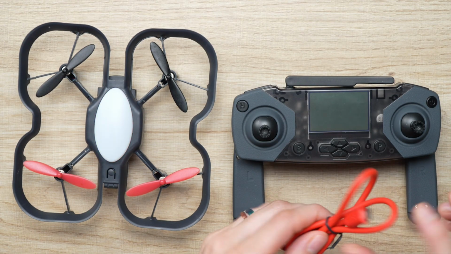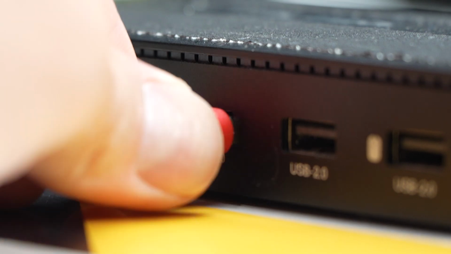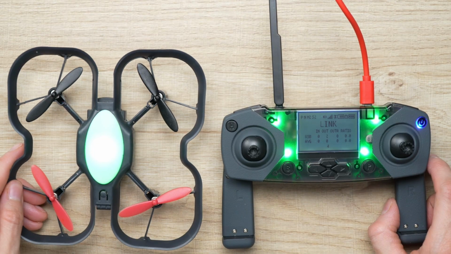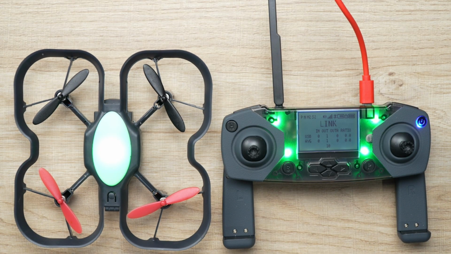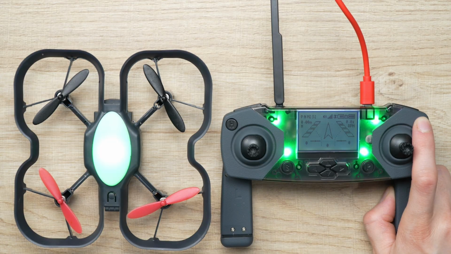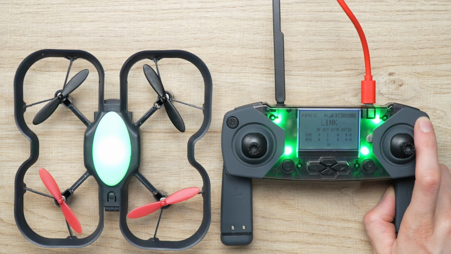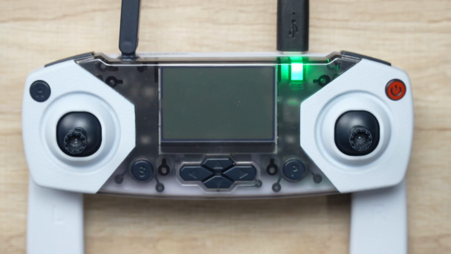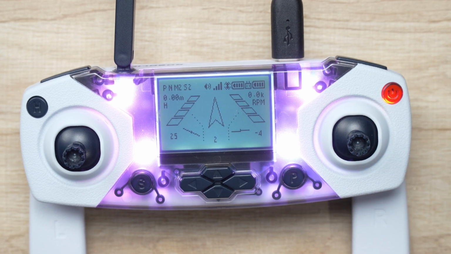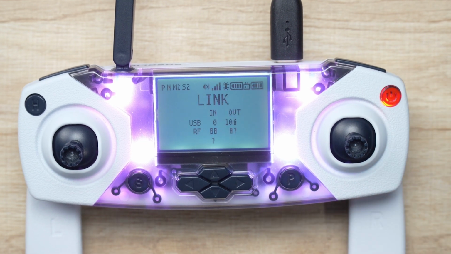Then, we're going to go ahead and plug in our controller using the data cable. Once you plug in your controller, you'll notice that the drone and controller should automatically be paired, and your controller should go into link state. If your drone does not go into link state, you'll need to press the power button once to switch into link state. If you are using the Jero TC edition, you'll need to press and hold the power button until the controller turns on. Then you'll need to press the power button once to enter link state.